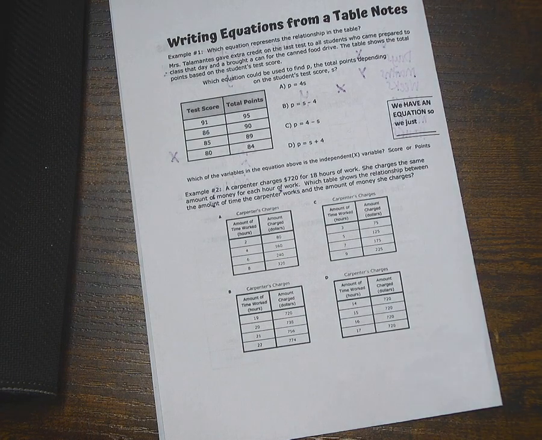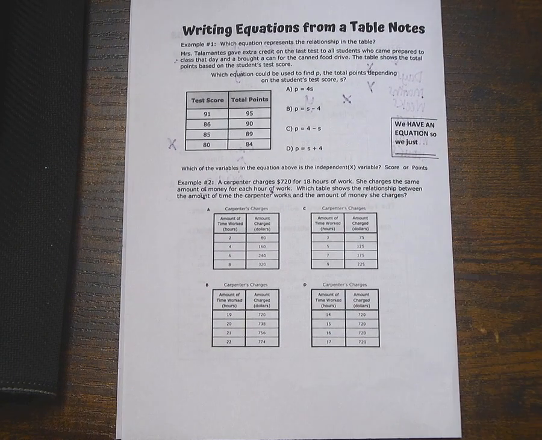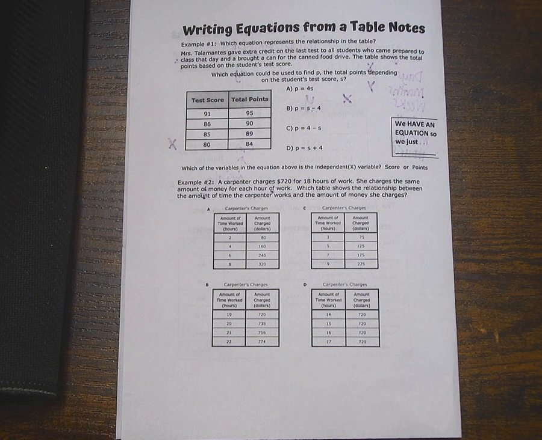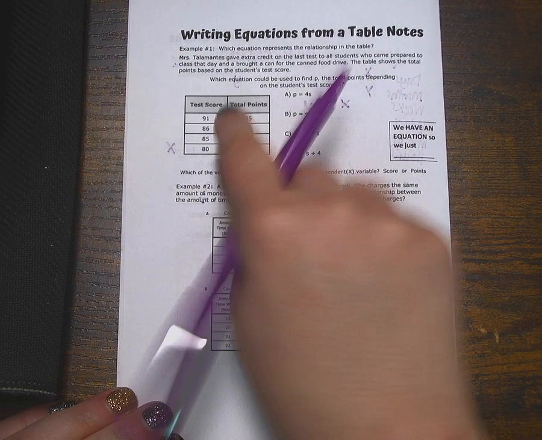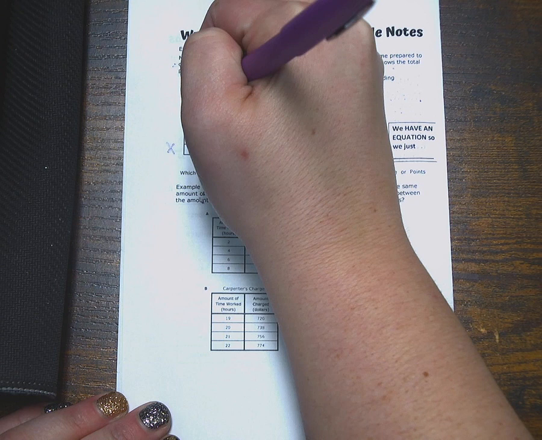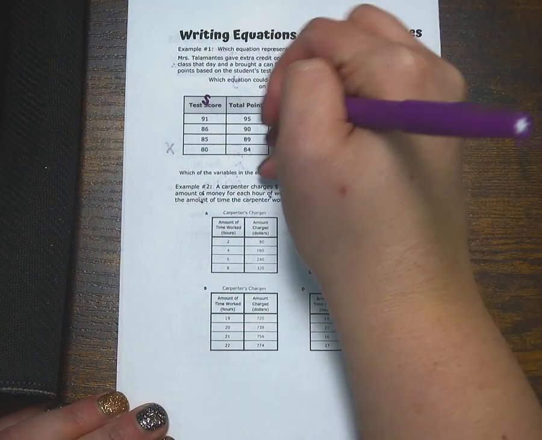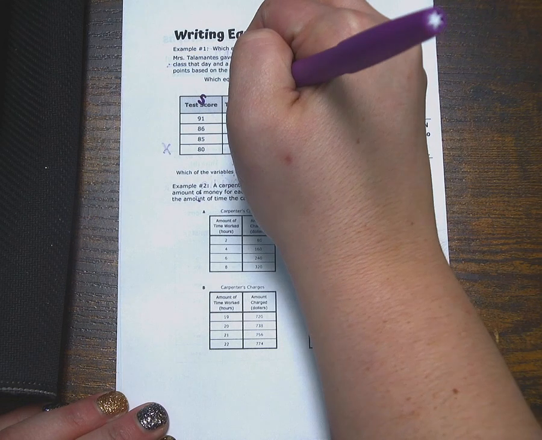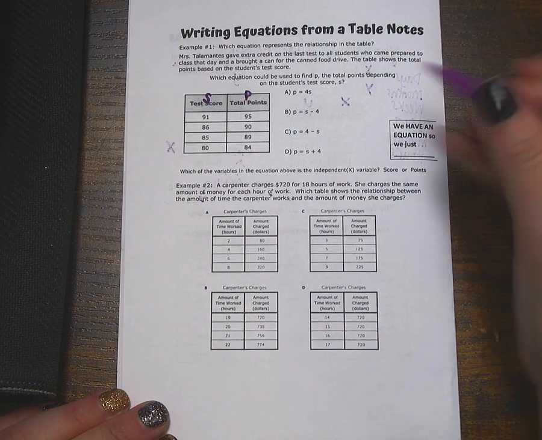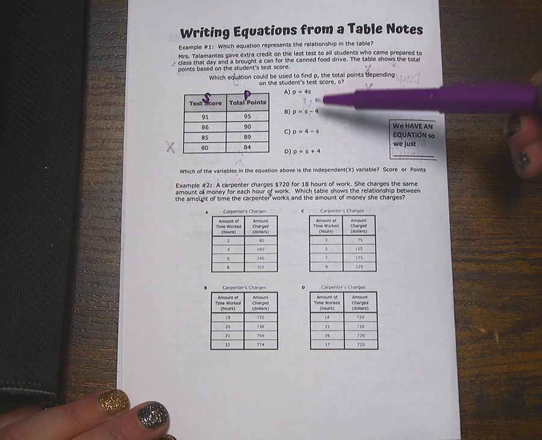All right, our first example says, which equation represents the relationship in the table? Ms. Talamontes gave extra credit on the last test to all students who came prepared to class that day and brought a can for the canned food drive. The table shows the total points based on the student's test score. Which equation could be used to find P, the total points depending on the student's test score, S? So we have test score, which is S, and it's also our x value. And total points, they said, is going to be abbreviated as a P. P for points, S for score. The reason that I fill those in is you can see each answer choice has a P or an S.